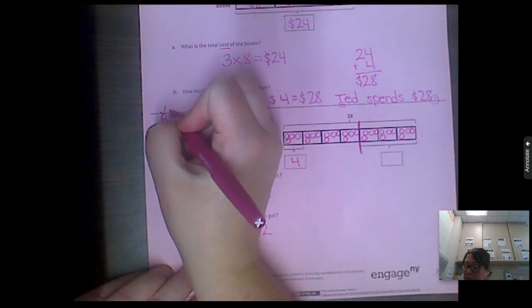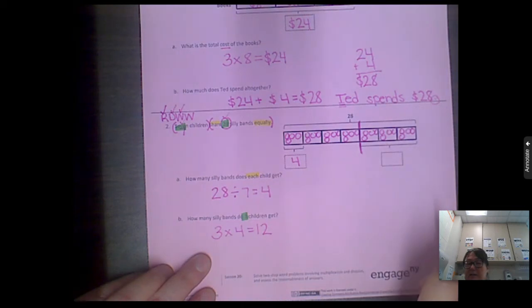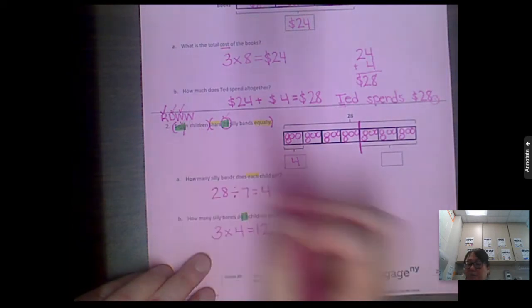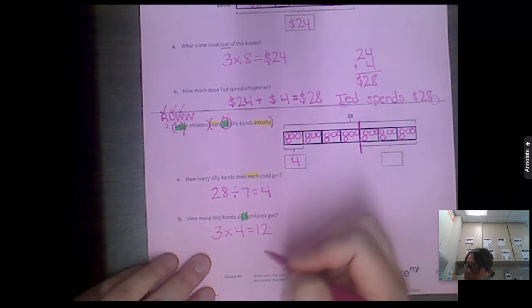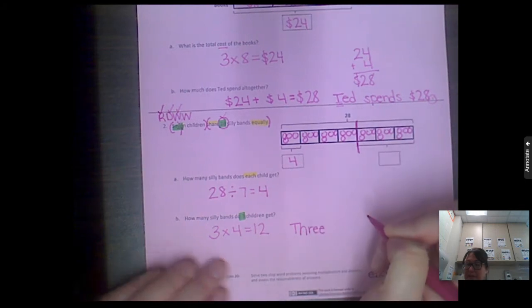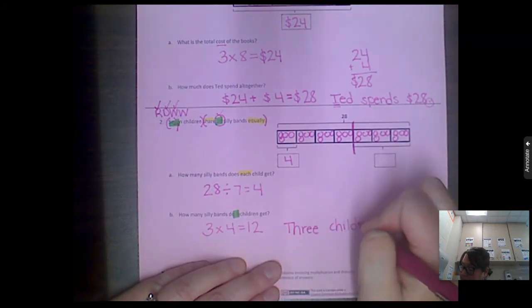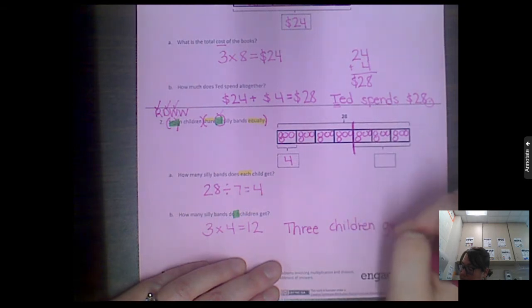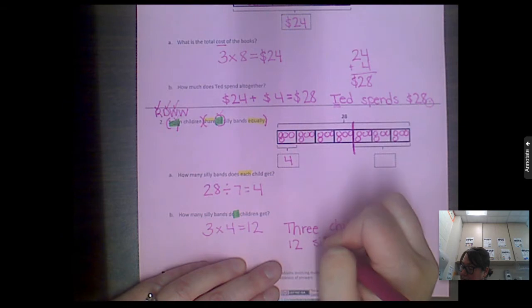So we did the draw. We did the writing of the number sentences. Are we done? The last one is to write a word sentence. So our question says, how many silly bands do 3 children get? So 3, and I'm going to write a word for that first one since it's the beginning of our sentence. 3 children get 12 silly bands.